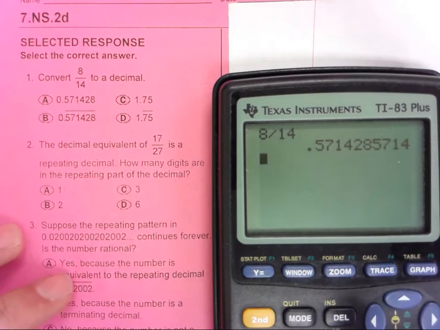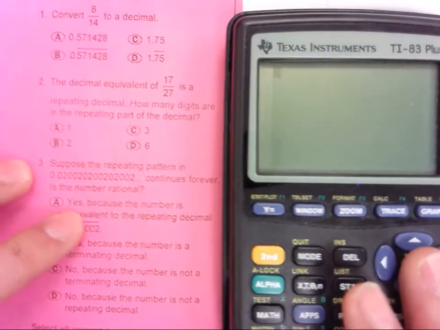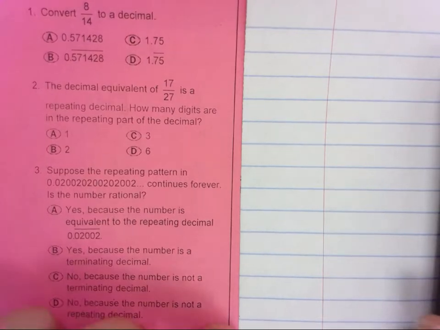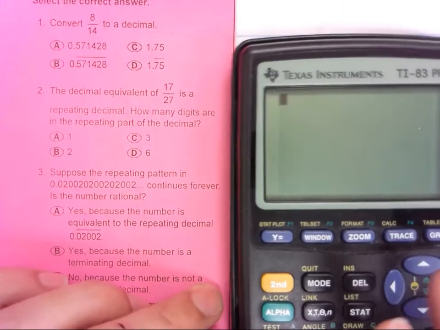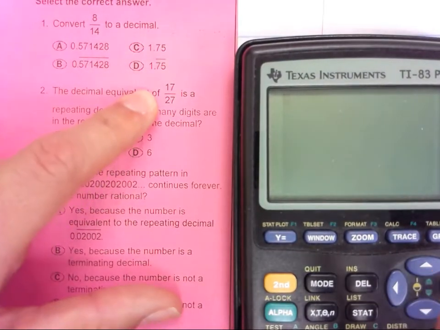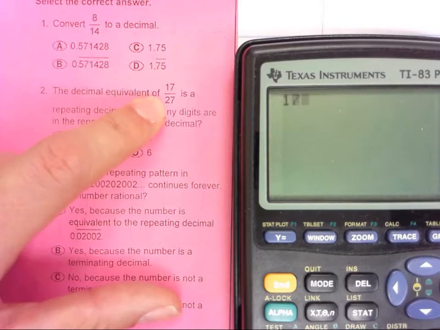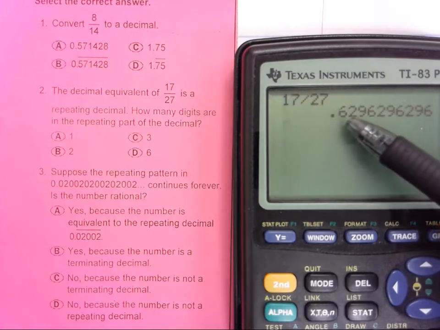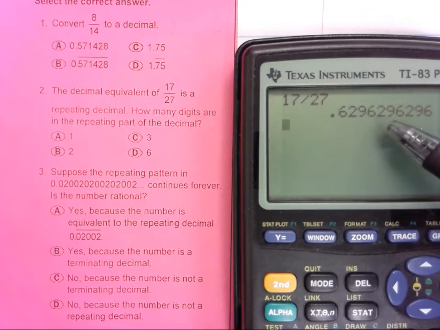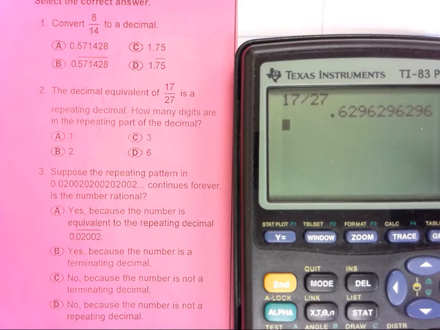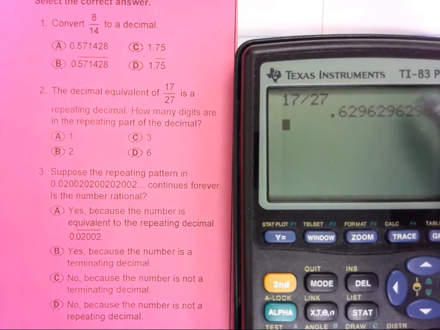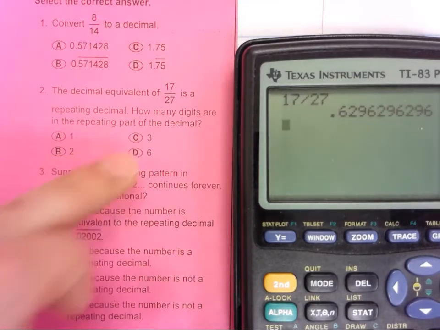On to number 2. The decimal equivalent of 17/27 is a repeating decimal. How many digits are in the repeating part of the decimal? So again, how can we read this? 17/27. So we can read it as 17 divided by 27. So we get 0.629, 629, 6296. How many digits are repeating? 629, then it starts over, so 3 repeating digits. So the answer to 2 is C.